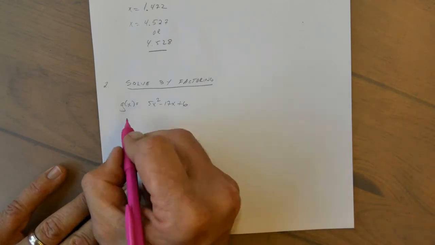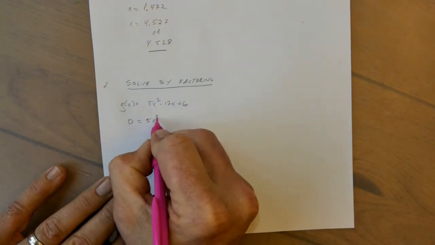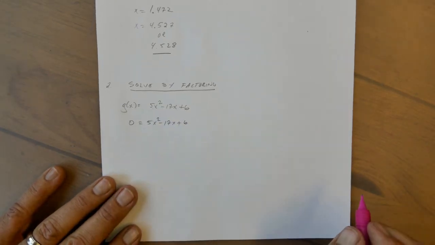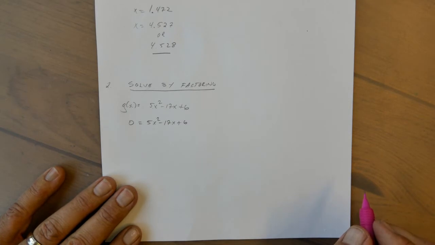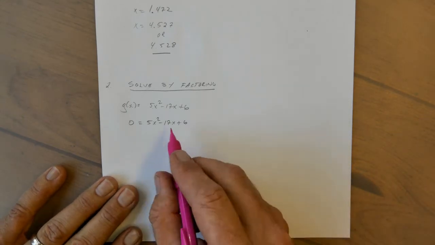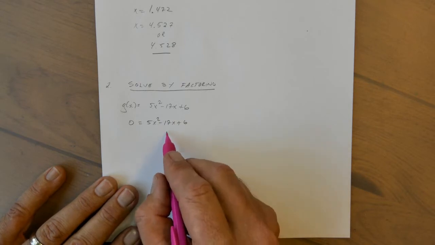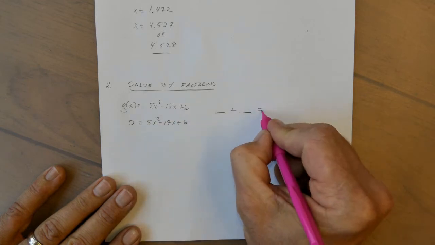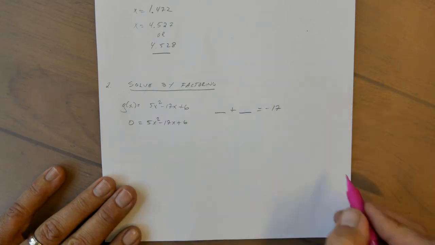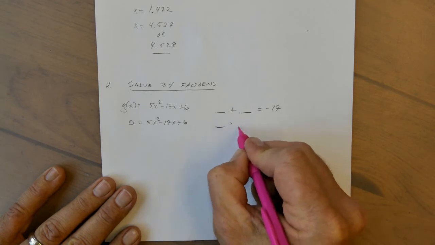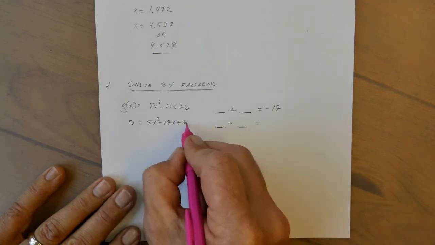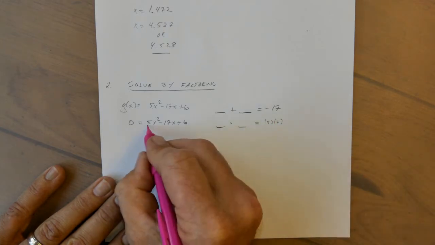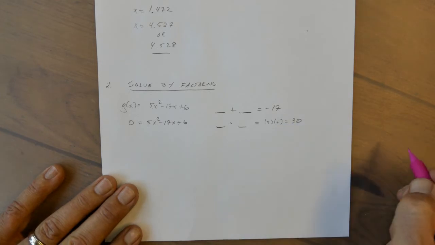The fact that it is prime does make guessing and checking, if that's what we were going to do, a little bit simpler. But I'm not really a big fan of that if I can avoid that. So we're going to use our splitting the middle and grouping. As a review, we're looking for 2 numbers that add up to negative 17, that coefficient of x, our middle term, and 2 numbers that multiply to the product of a and c, or the leading coefficient and our constant term of 30.